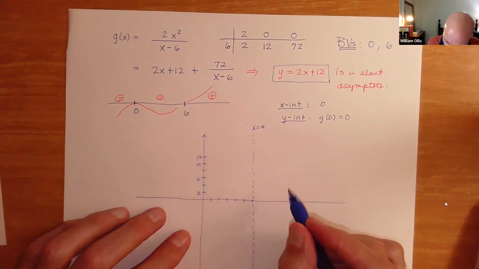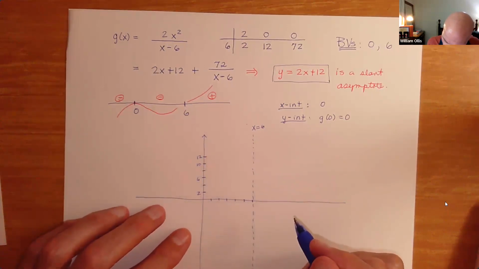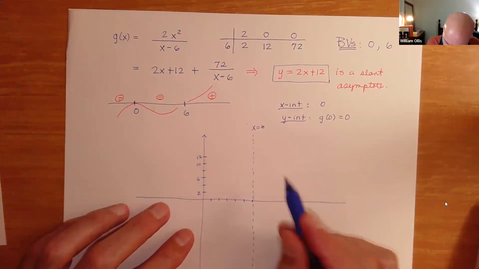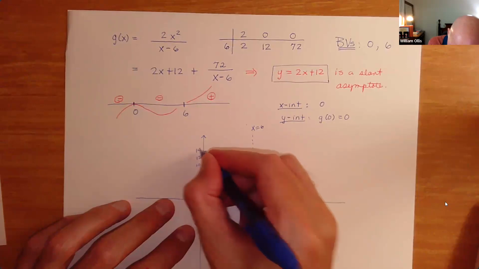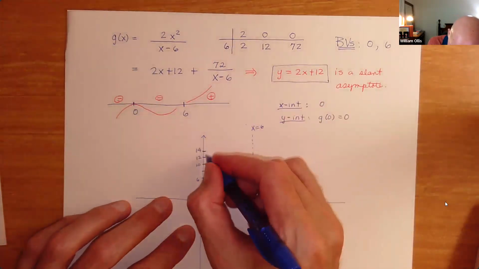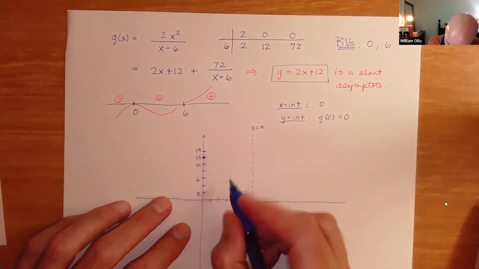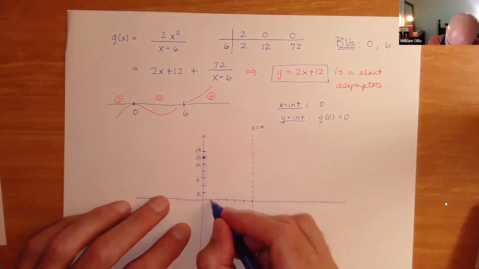So let's see here. So when we put in 2, let me just bump up here, 14. So, of course, when we put in 0, we get 12. I'll mark that here. And we put in 1, we get what? 14.